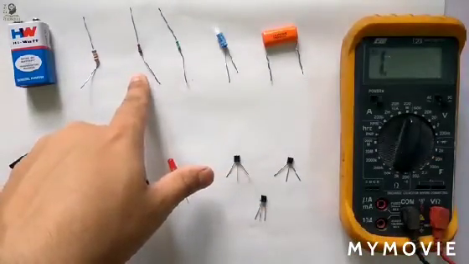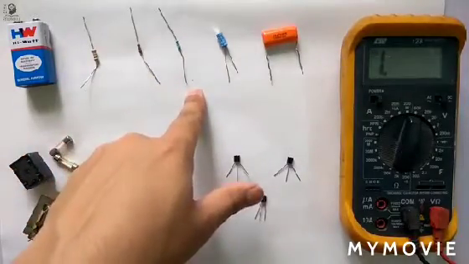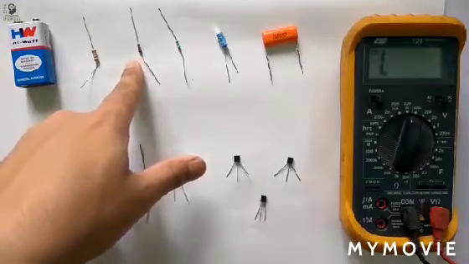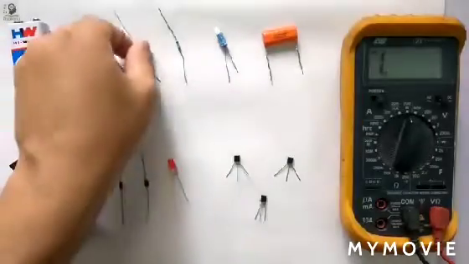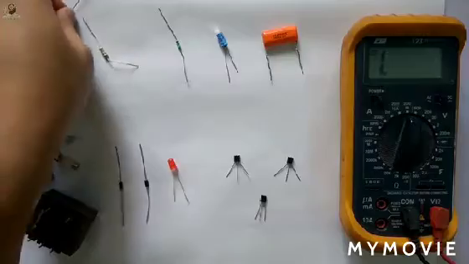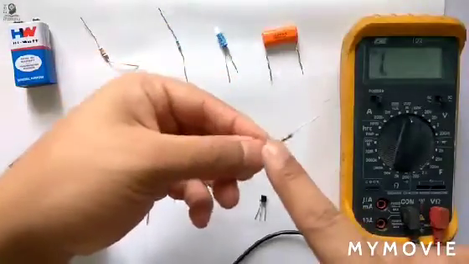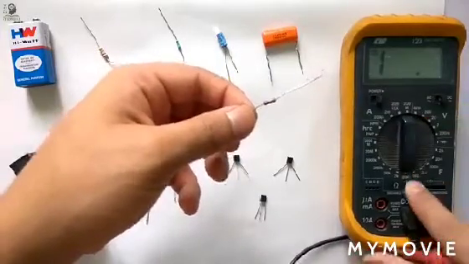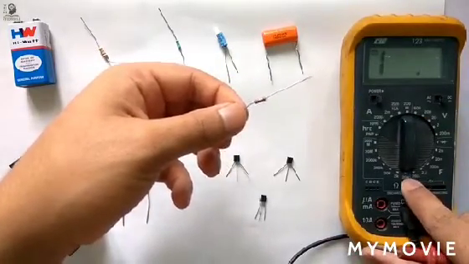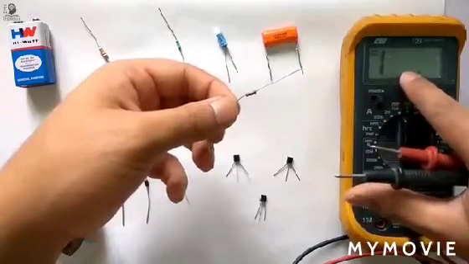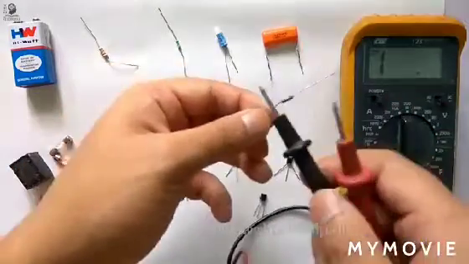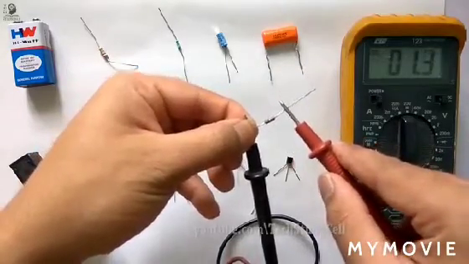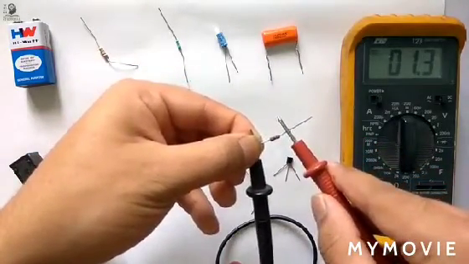Now this is a 1 ohm resistor and this is a 1 mega ohm resistor. First I will show you how to measure 1 ohm accurately with the help of this multimeter. Again, from the color band I can say the nominal value is 1 ohm. First I have to select the range. Now I have selected the lowest scale, which is 200 ohm. Now the reading will show in ohm. Next I have to measure the resistance like this, and it's showing 1.3.